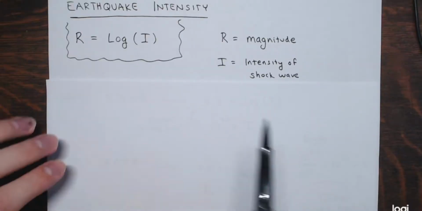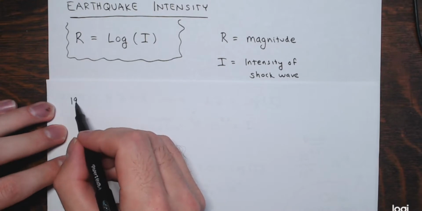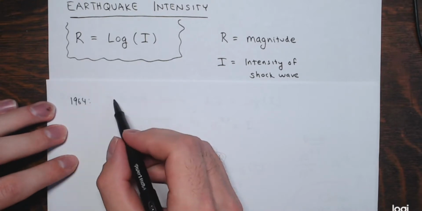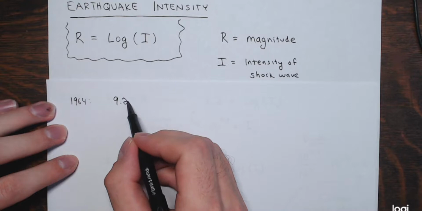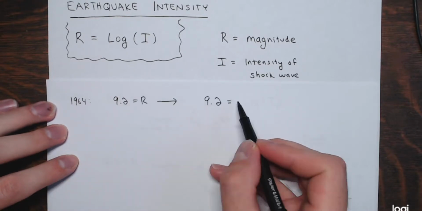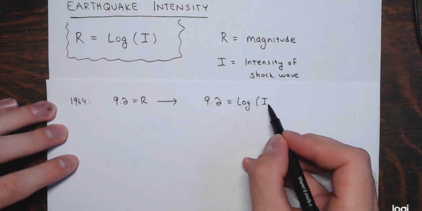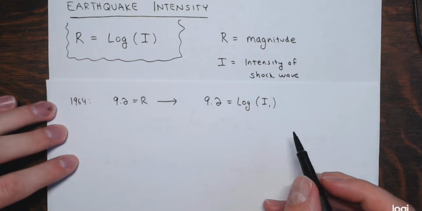All right, so once again, the earthquake intensity model. In the 1964 quake, the magnitude was 9.2. So we have 9.2 equals the log base 10 of, again, I'll call this I1, the first intensity.